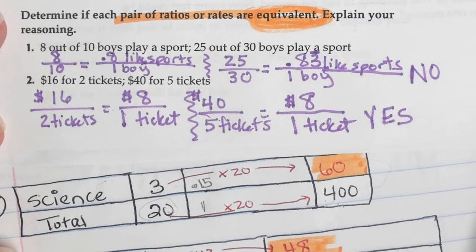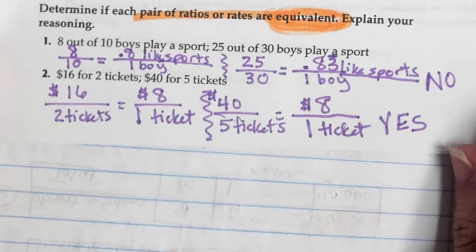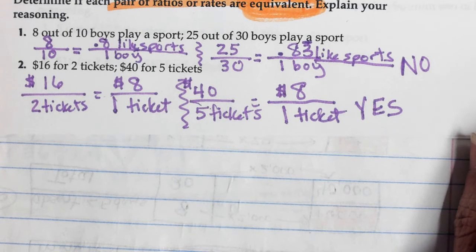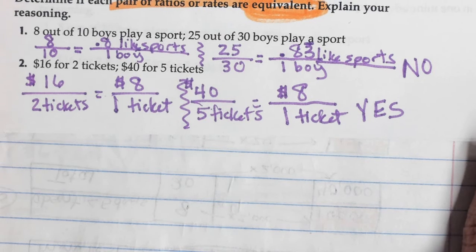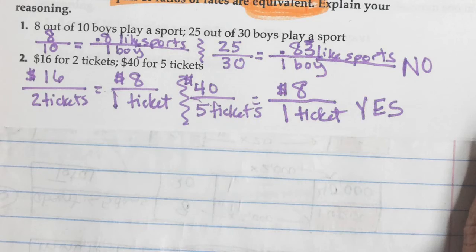Okay, kind of looking at that one. Sorry, flip that over. Yeah, it's $8 for each ticket. Okay. So on the back, there is one. You want to listen? Yes.